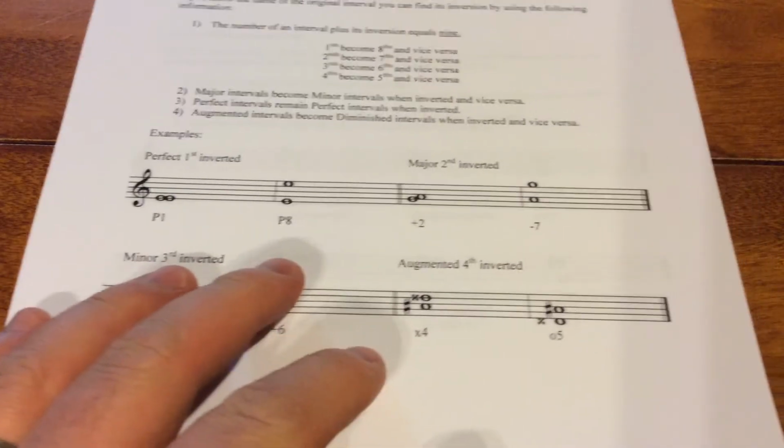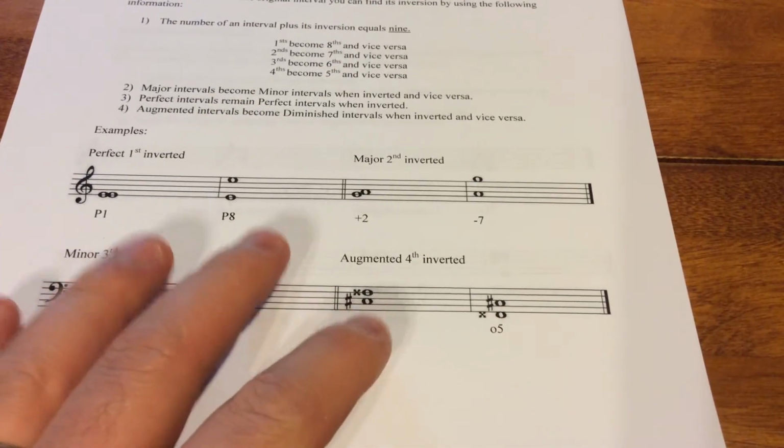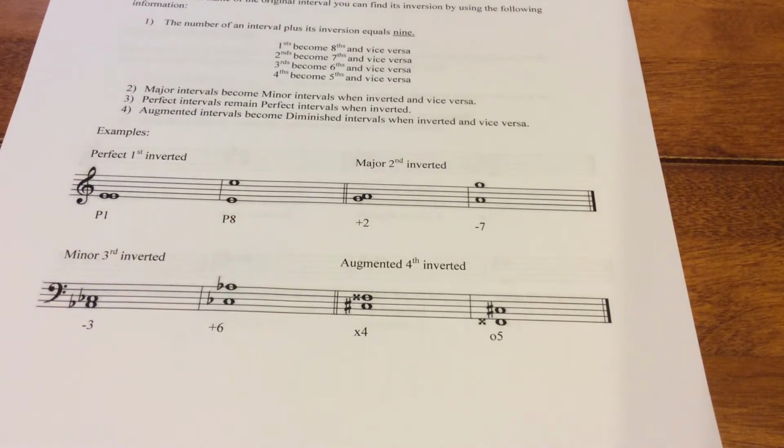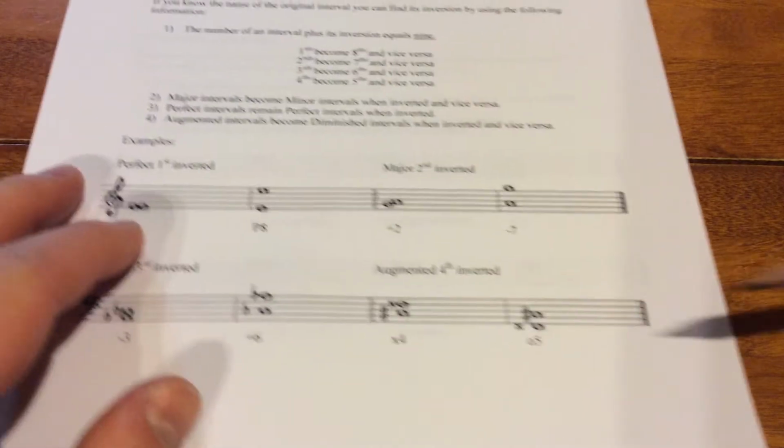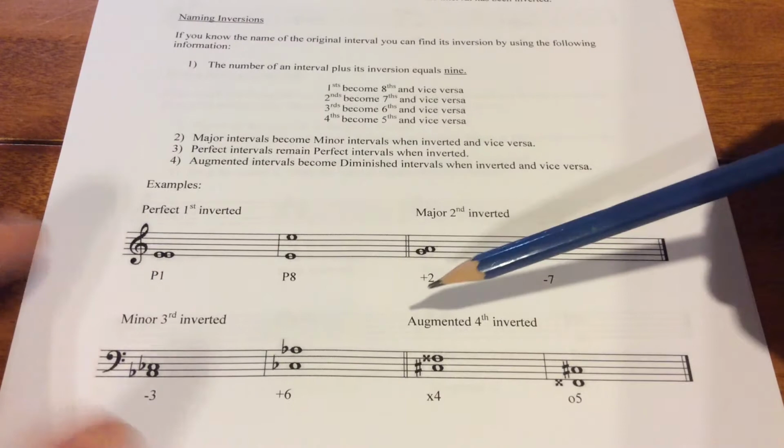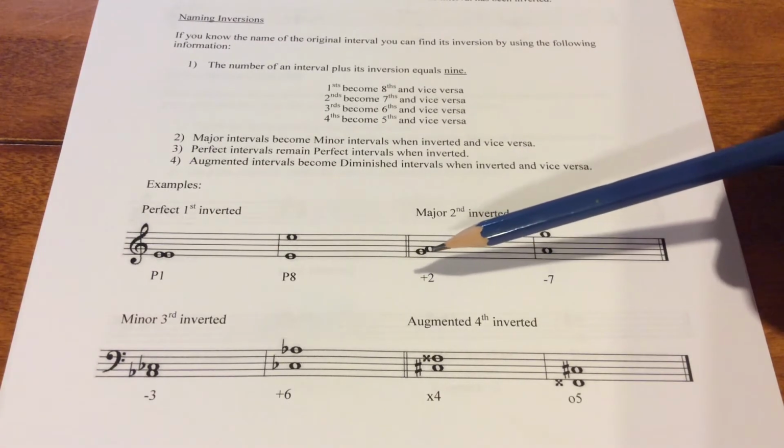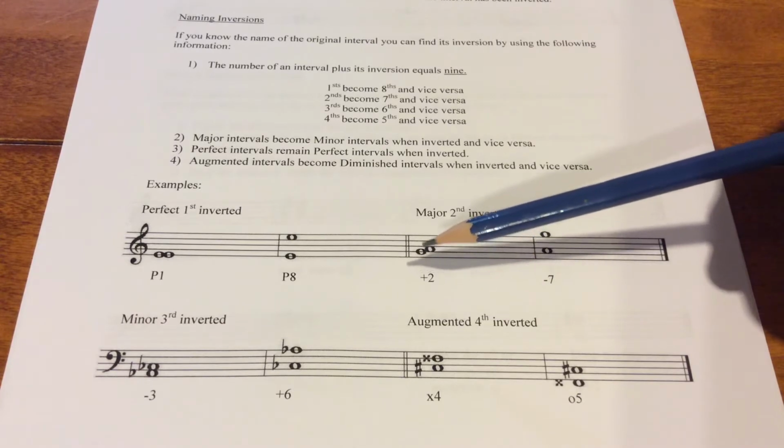A major second, this is what it looks like when it's inverted. In this example, the note on the bottom, the G, was raised by an octave. The A remained. So this is another critical piece of information: you're only moving one note. The note that is on top will come down the octave. The note that is on the bottom will go up the octave.